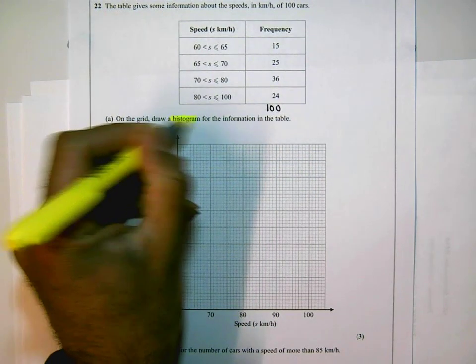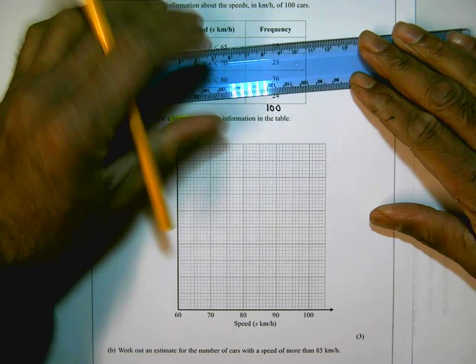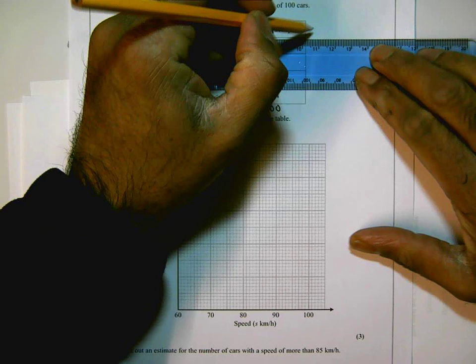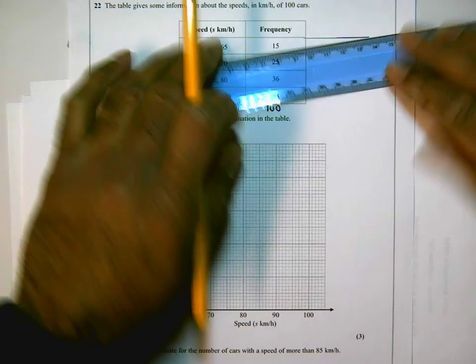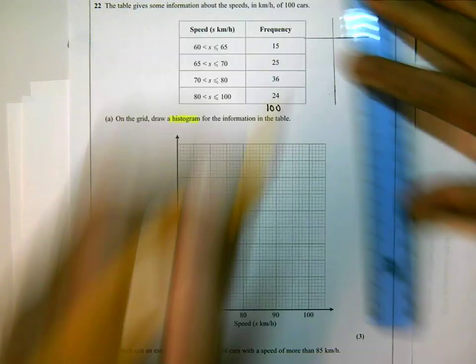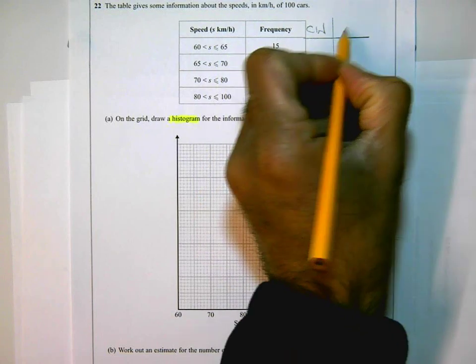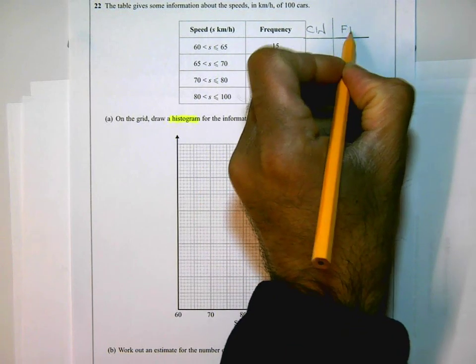So they want me to draw a histogram to show this information. I know exactly what I need to do here. I need to draw two more columns, and I'm going to make a note of what the class widths are, CW, and then the next one I'm going to work out is frequency density.